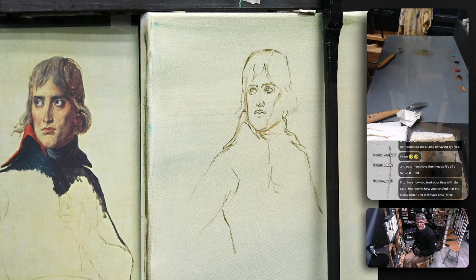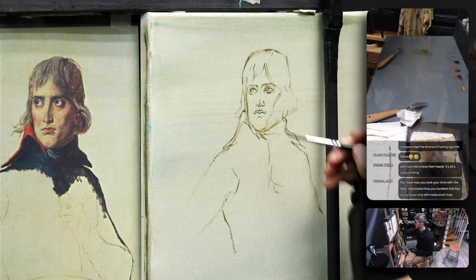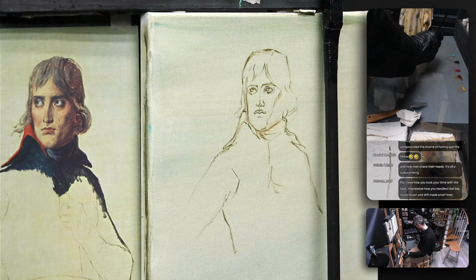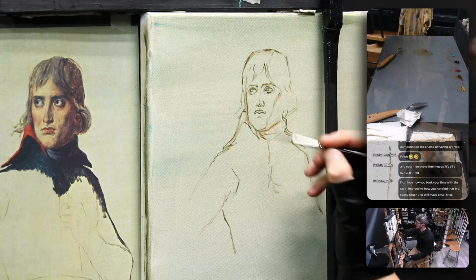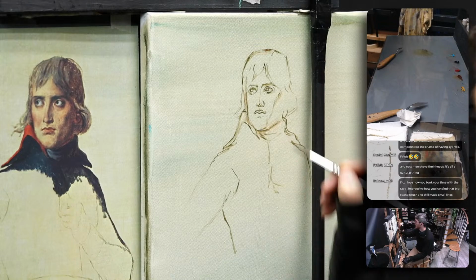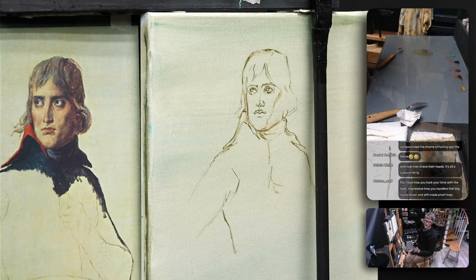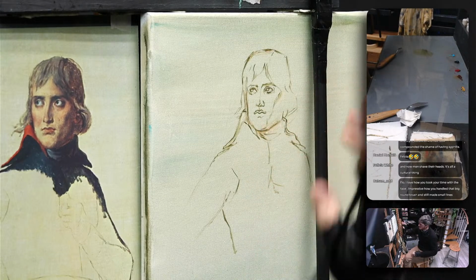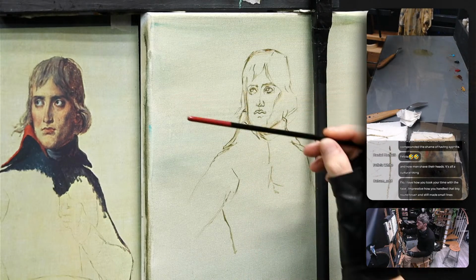Yeah, not easy, I have to say. Not easy with the, it's not super big, but it's still a canvas, so I can't use something super tiny because it just wouldn't work against the texture of the canvas.